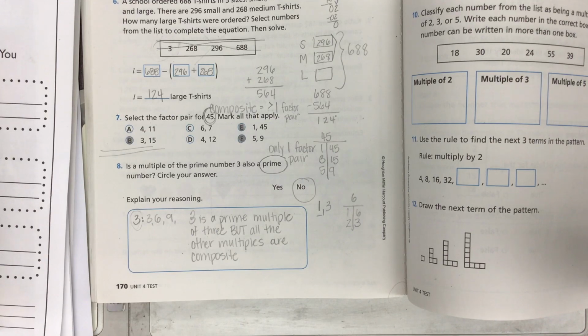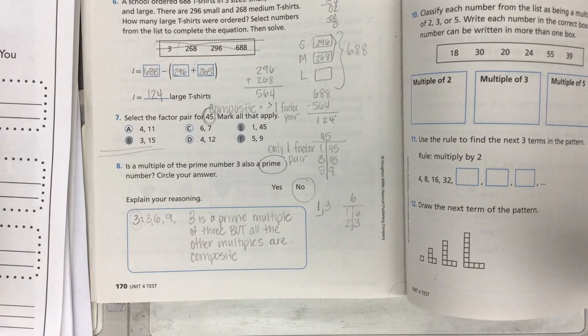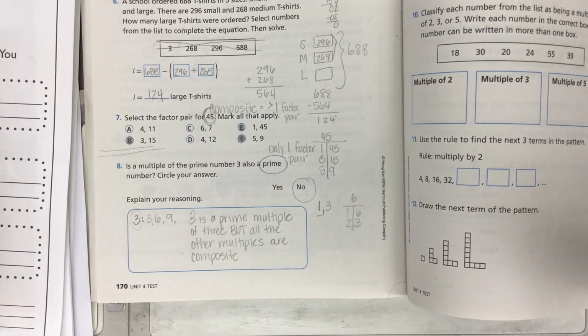Okay. Liam, what did you write? Okay. Yes, Lawson? I wrote a little bit different, but pretty much the same thing. I wrote no because 3 is a prime number, but 6 is not because you could multiply 2 times 3. Okay, yes. Which is another factor pair, right?